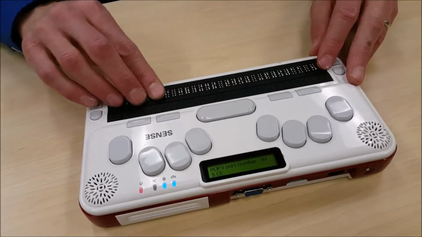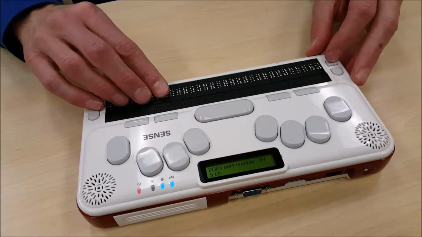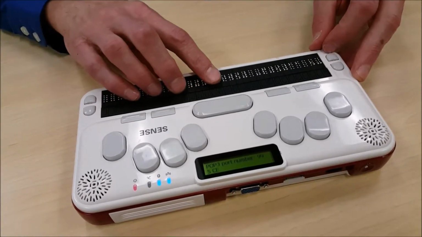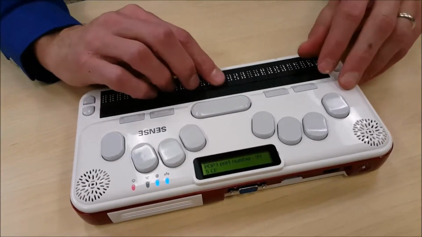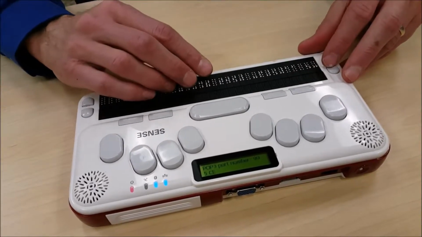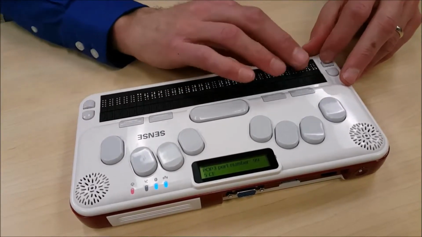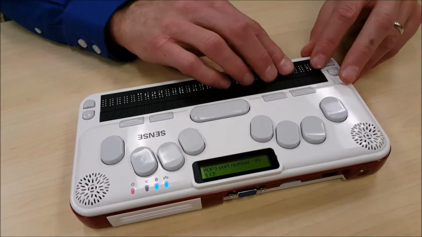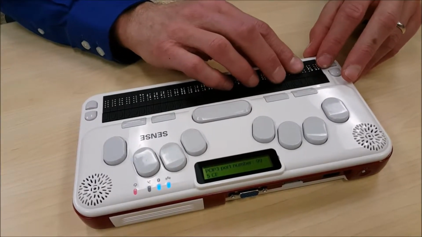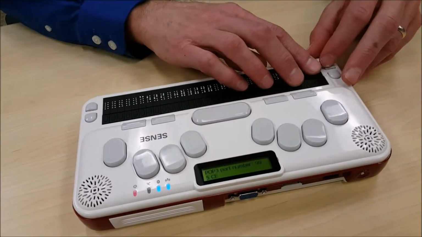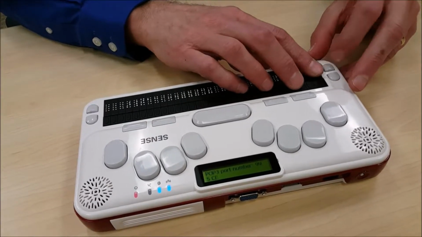POP3 port number 995, computer edit box. And the POP port number is going to be 995 when you are setting up a Gmail account, so we'll leave that alone. Again, if I was using UEB at this point, which we all will be in the very near future, I would not be asked for computer Braille.